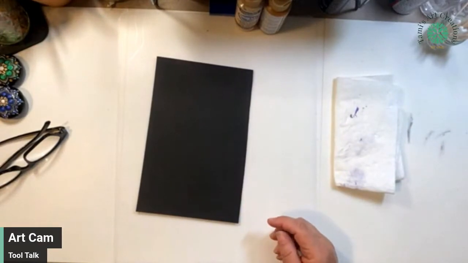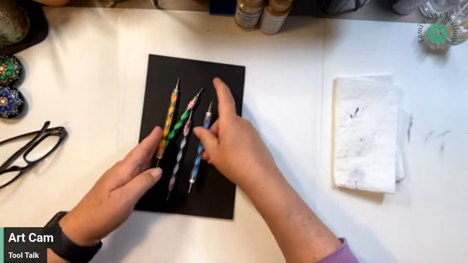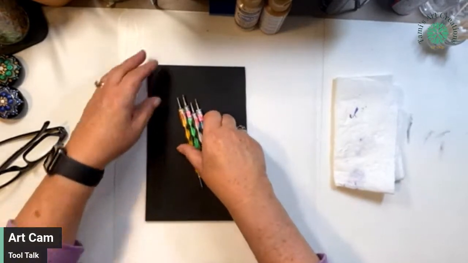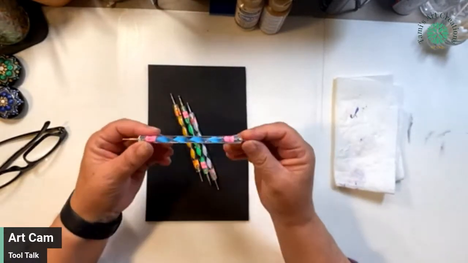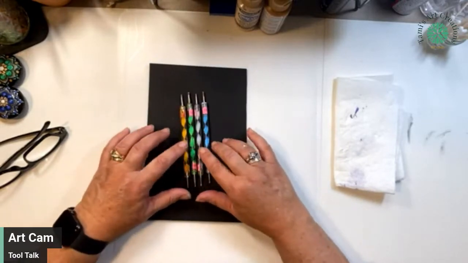Then I found these nail styluses, and you can find these everywhere now. All these different sizes of nail stylus. And these, I still use these.